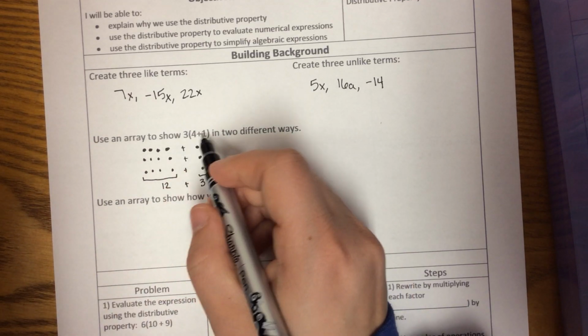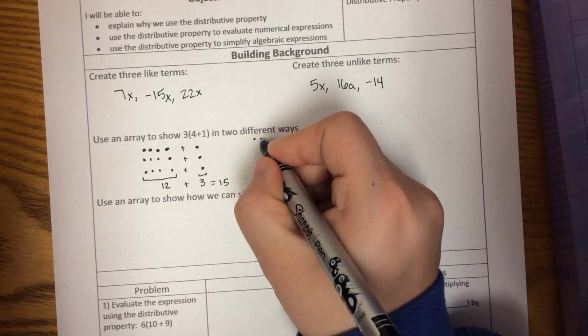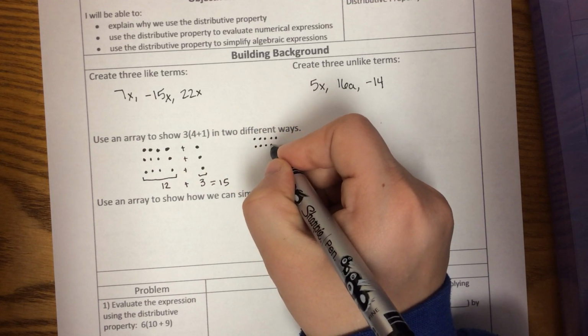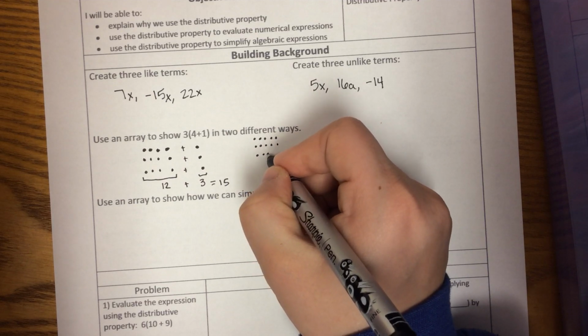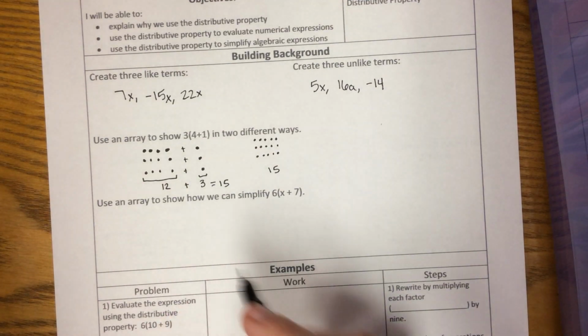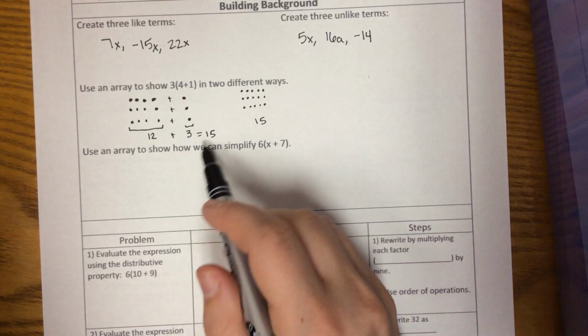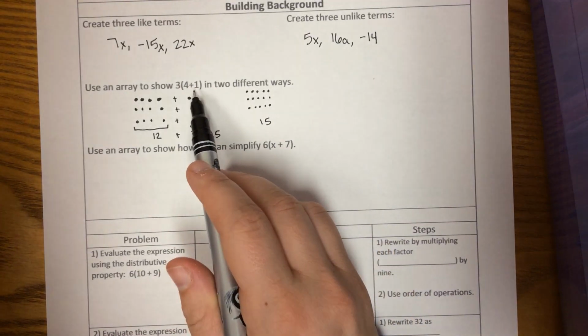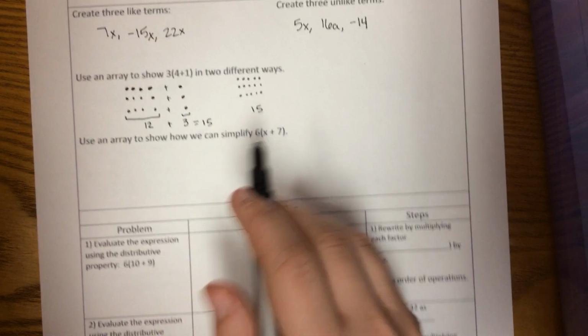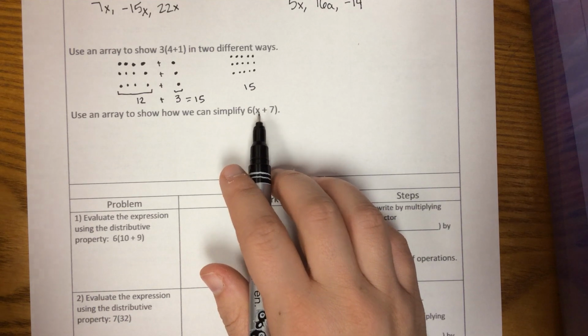Another way we could just do that is 4 plus 1 is 5. So we're just doing 1, 2, 3, 4, 5, 3 rows. And we get 15. Okay? Now in this case it didn't really matter. I could have just done 4 plus 1 is 5 times 3 is 15. And then here I get 12 and 3, which is 15. But in this case we have to use it to get x's.